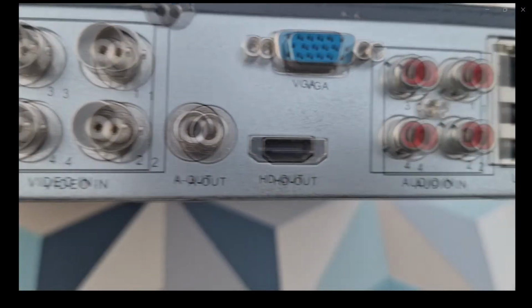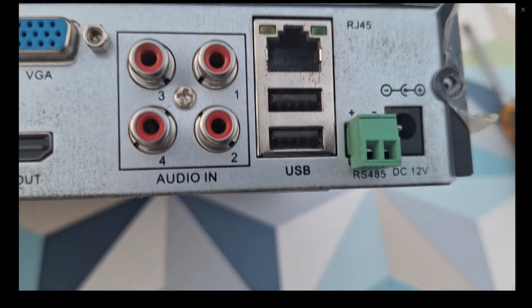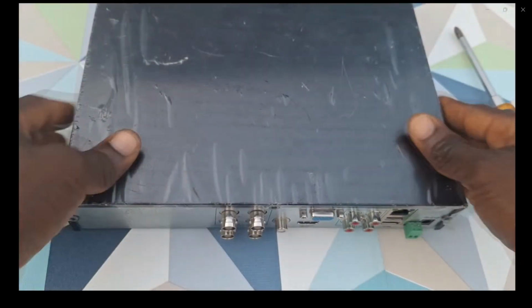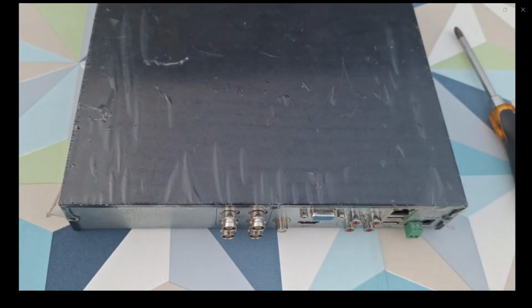It's just a matter of putting back the screws into their place, and then your hard drive installation is done for the DVR. Alright, so then I'll go back to my seat, and I'll wrap up this lesson now.